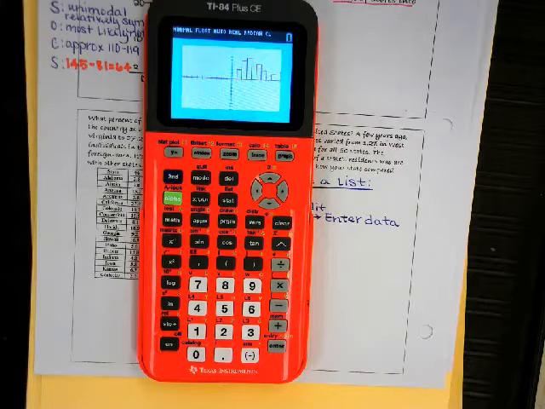Even my first one was really wrong. Where's the back button? Hit graph.